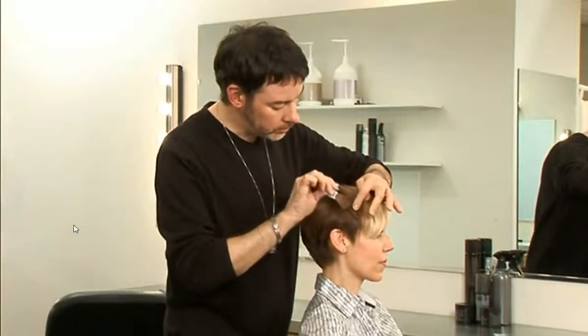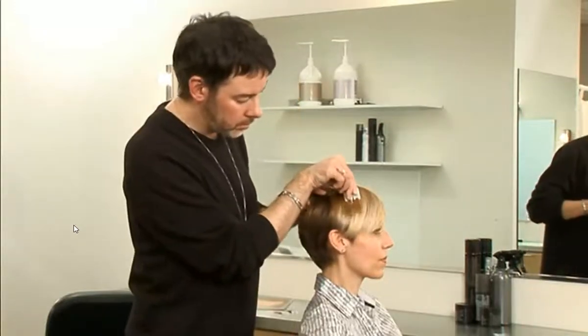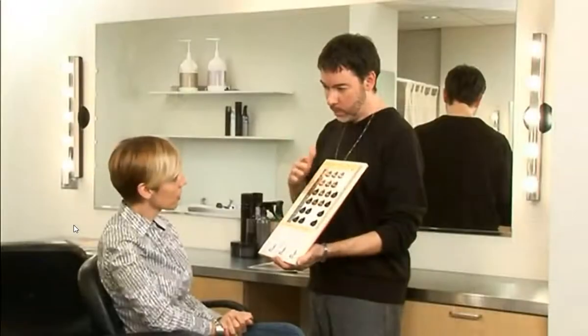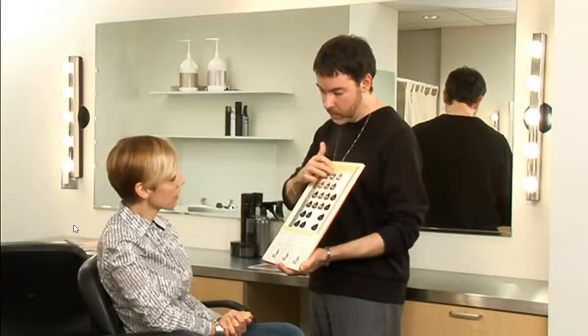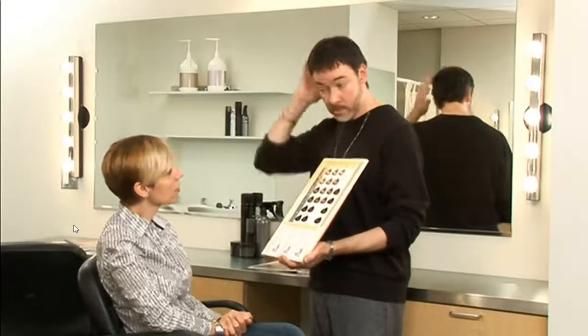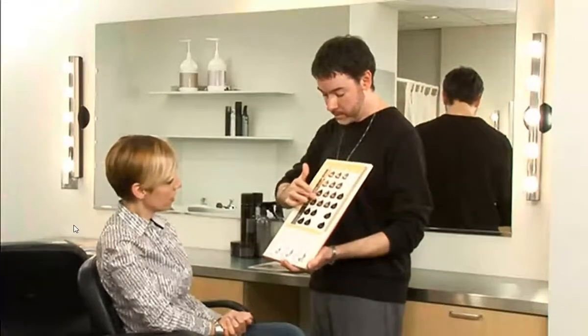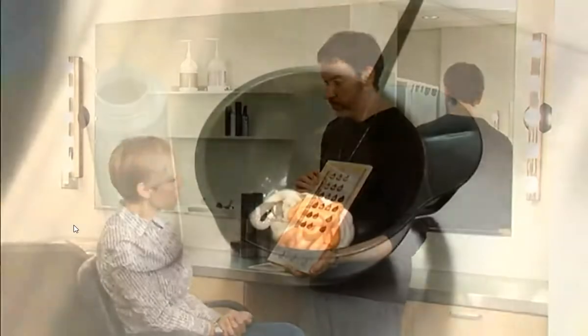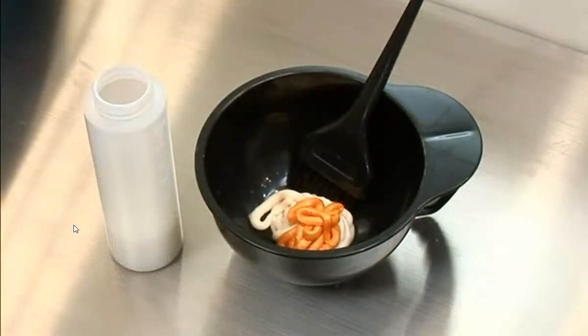First, determine a client's existing level and tone using color swatches. Next, determine the client's desired level and tone. Consider the porosity. Determine whether you need to go lighter, darker, or remain in the same level and just change the intensity. And finally, choose the formula. The formula may include one or more colors, developer, and/or lightener.